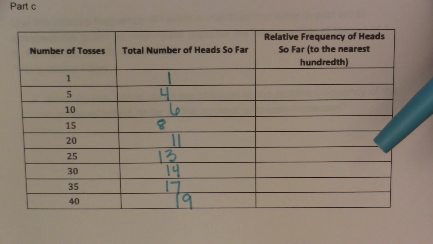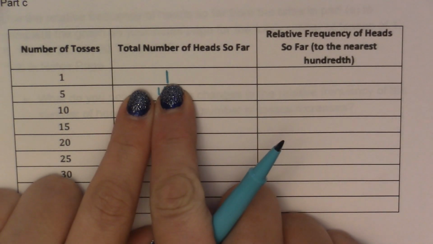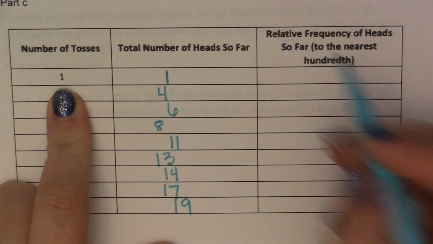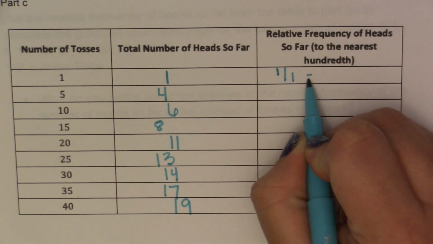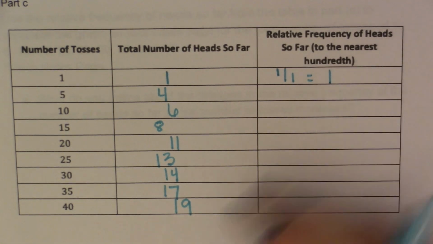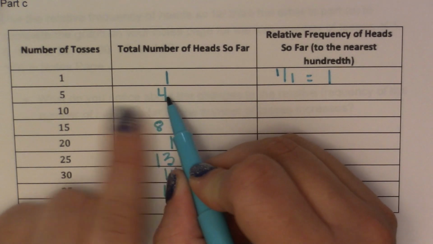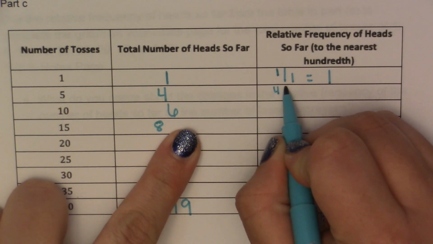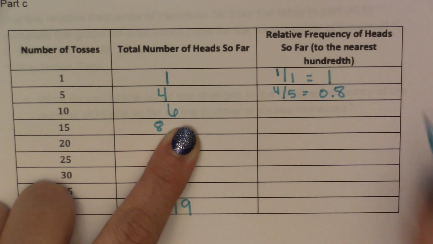Try to get it without it all going off the screen. Okay, so now let's find our relative frequency. So we had 1 out of 1, which when we divide is 1. Okay, so we had 4 out of 5, which when we divide is 0.8.